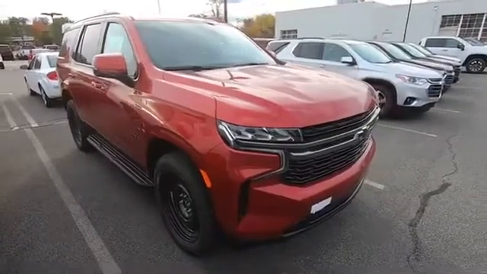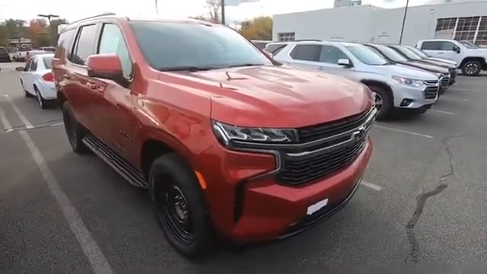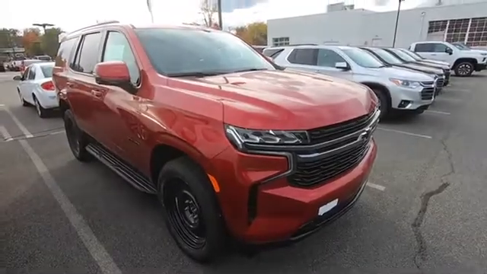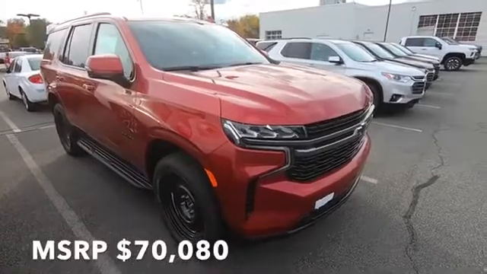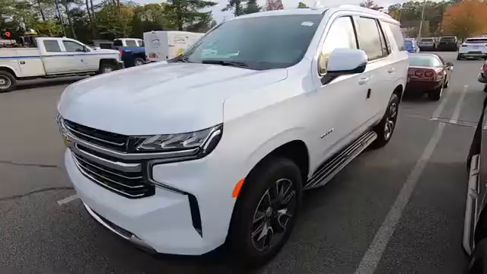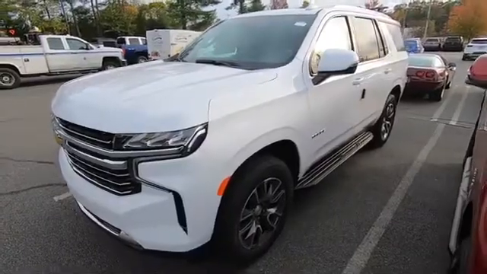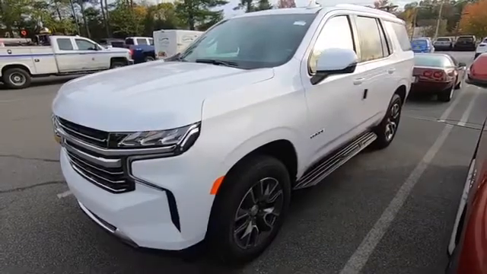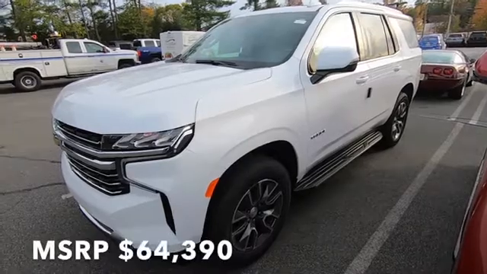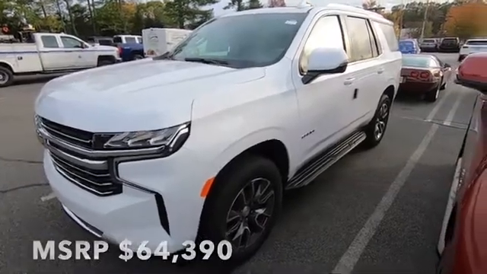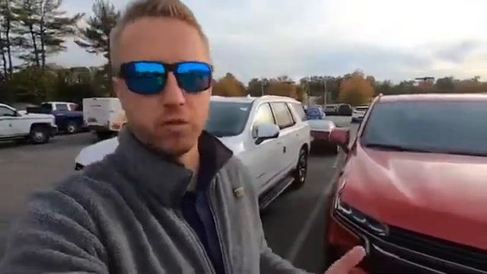MSRP of this Tahoe RST, the way it's equipped with the luxury package, the 22-inch black wheels, the second row bucket seats, the cherry red tint coat, and the sunroof, $70,080. And the white LT model here with the luxury package that includes the sunroof and the 20-inch wheels. This also does have the second row bucket seats. MSRP, $64,390. And neither of these vehicles have the electronic steering lock or the automatic start-stop technology. So there is a $50 credit for each of those two items, which is also built right into the window sticker.